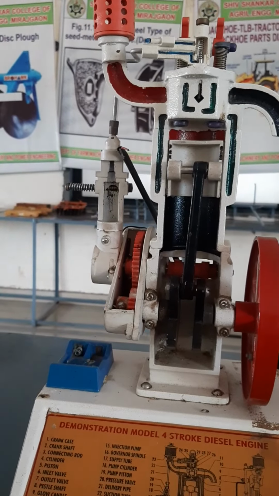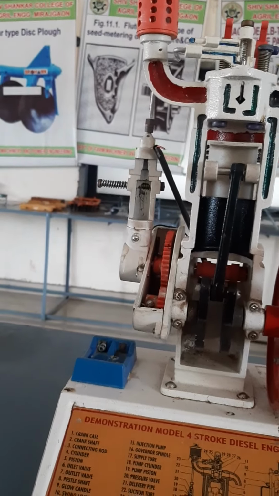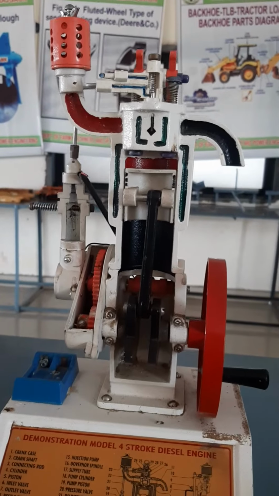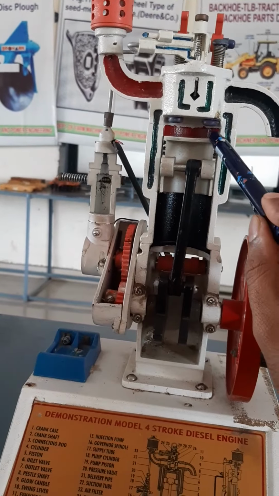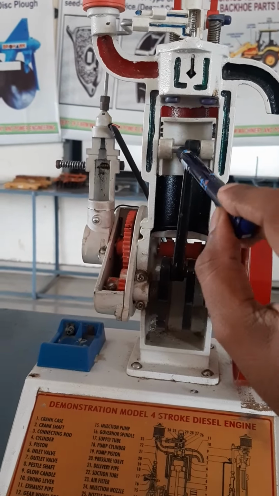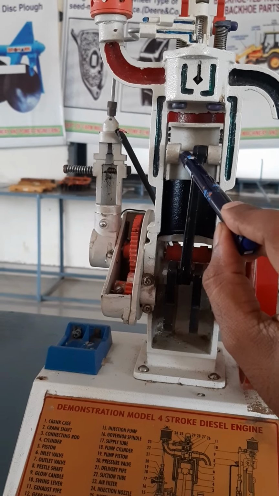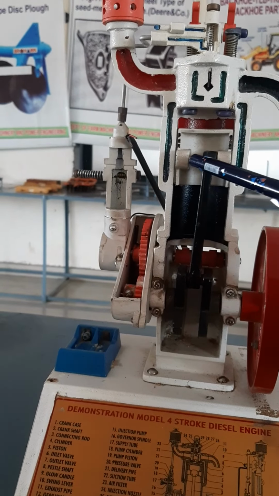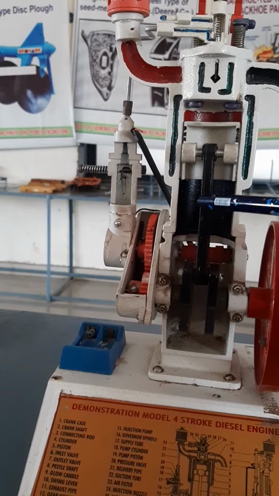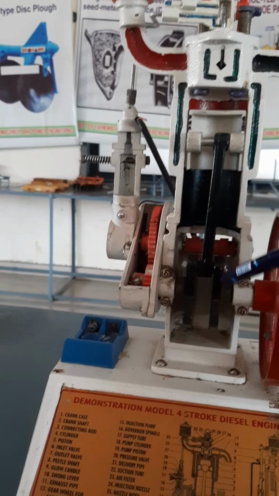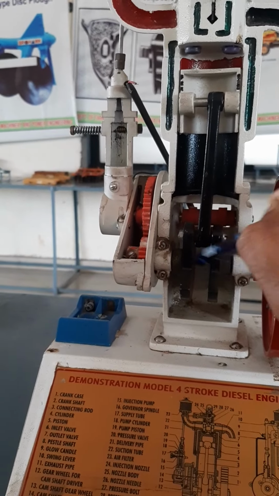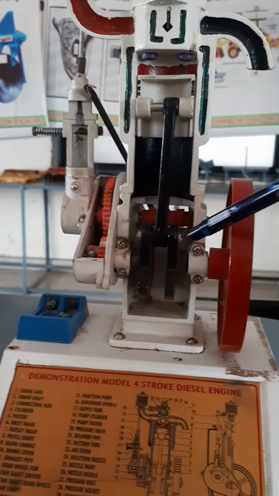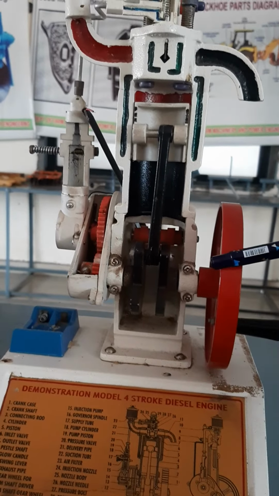and the other three strokes are idle strokes. And the different components of the engine: this is the piston, then this is the piston pin, also called the gudgeon pin, then this is the connecting rod, then this is the crankshaft, and here this is the flywheel.